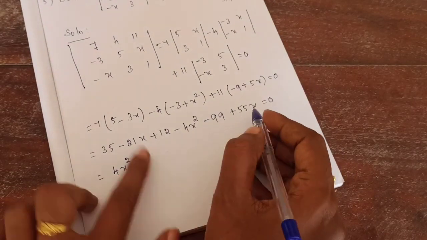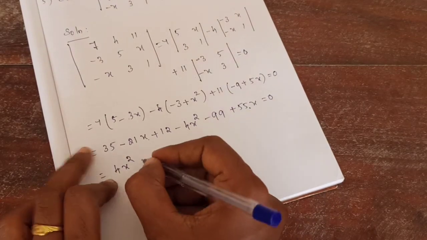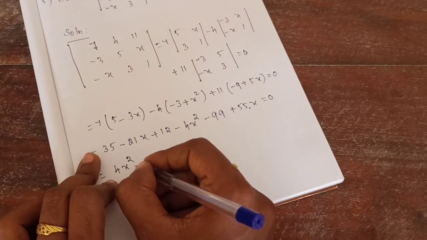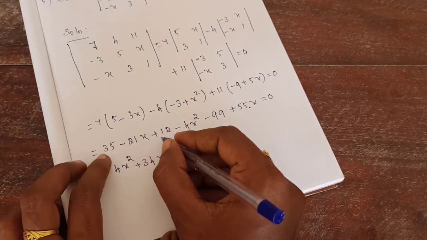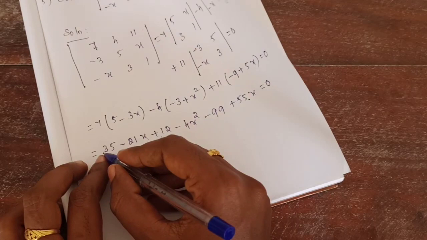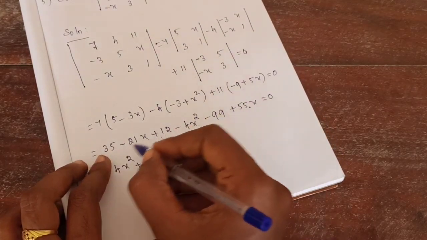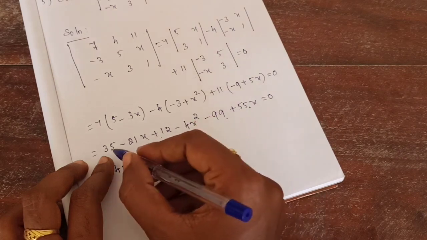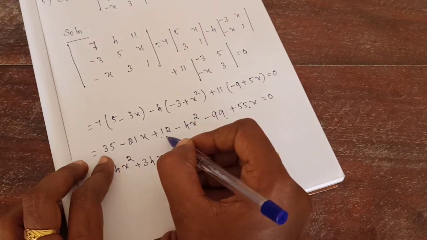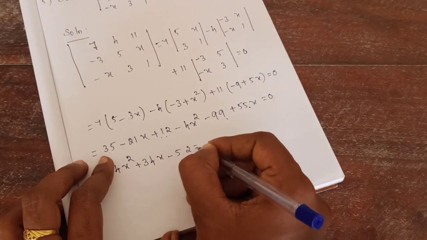Then what about the x term? This and this one. So minus 21 plus 55. If we simplify, how much will we get? Minus 21 plus 55, so plus 34. Correct? Then plus 12 plus 35, so plus 12 plus 35 means 47. 47 plus minus 99 is there. So 35 plus 12 means 47. 47 minus 99 means we will get minus 52 is equal to 0.